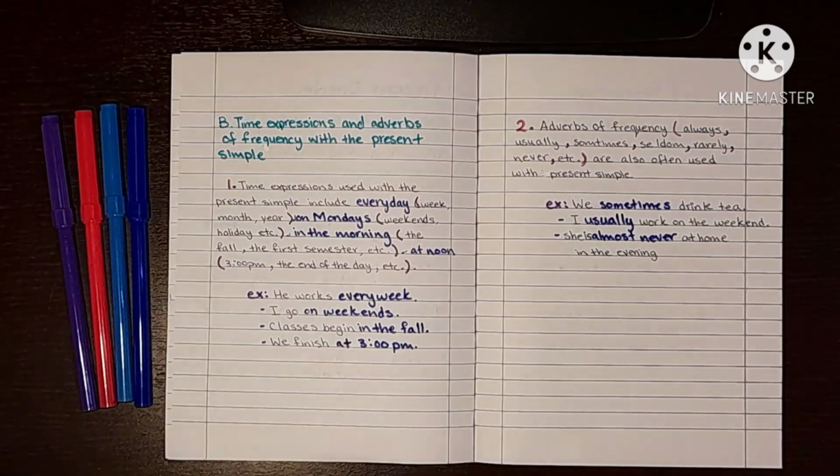The second one is the adverbs of frequency. Here the adverbs of frequency are really important. They're always, usually, sometimes, seldom, rarely, never, etc. There are a lot of others, but these are the most common ones. They are often used with the present simple.